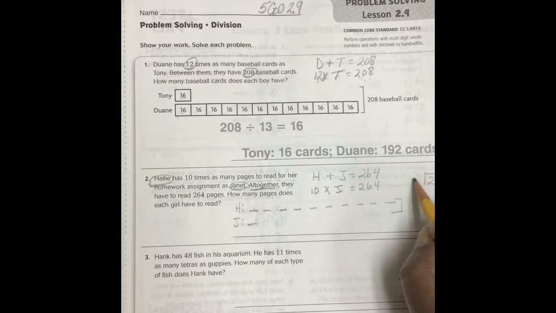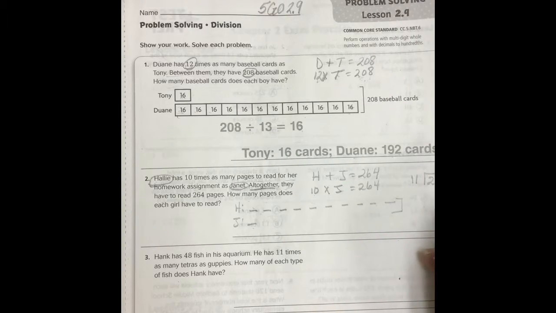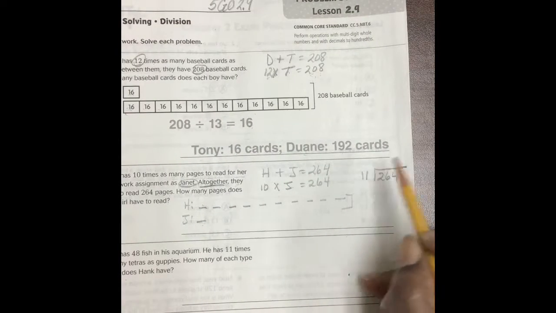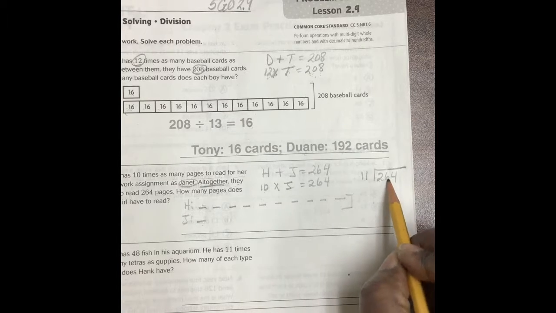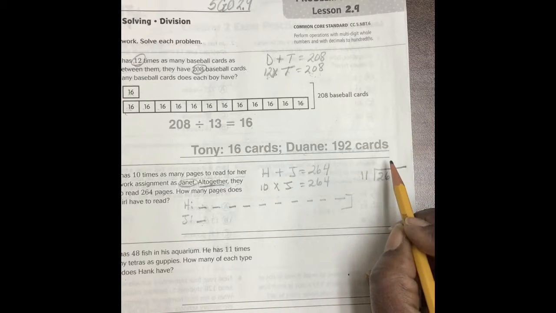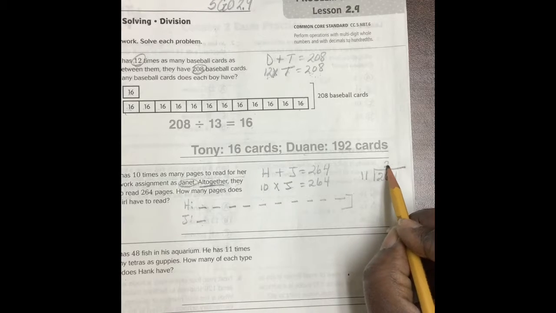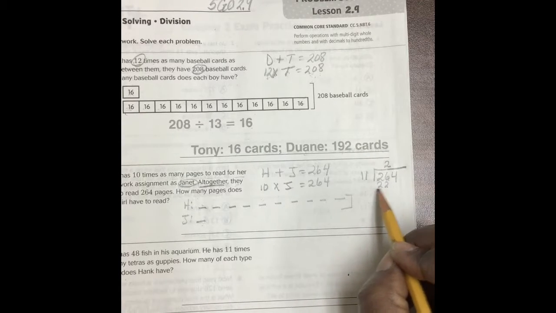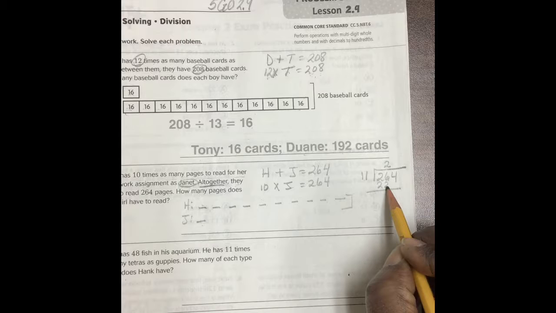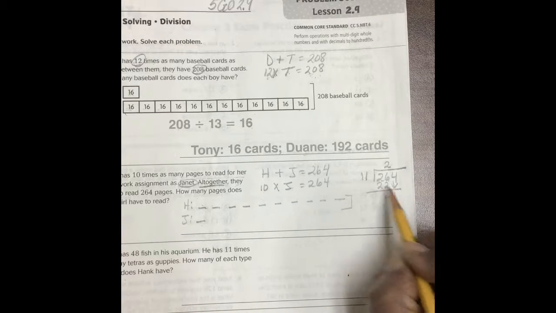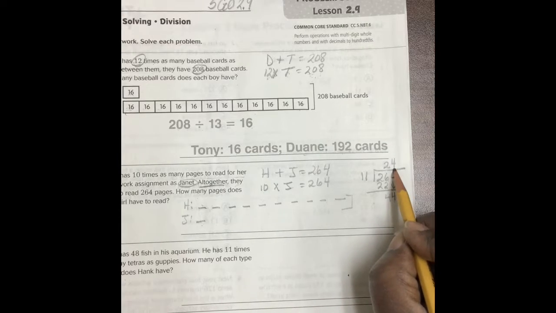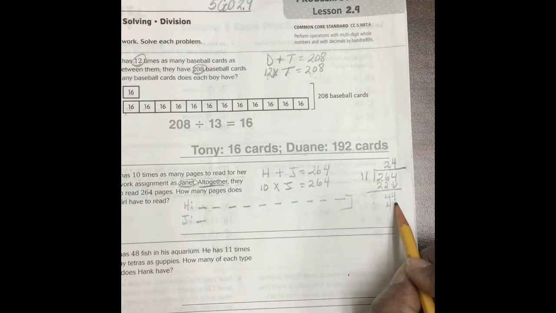264 divided by 11. Okay, so we discover that 11 divided into 26 will give us 2. That's 22. And 6 minus 2 is 4. Bring down our 4. 11 divided into 44 is 4. 11 times 4 is 44. When we subtract, 0.